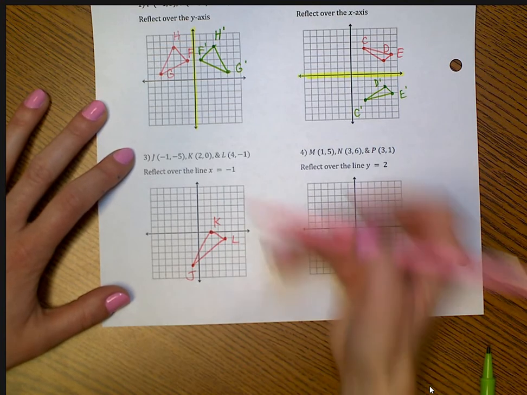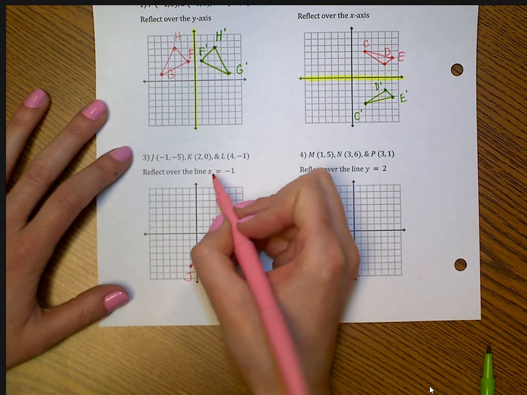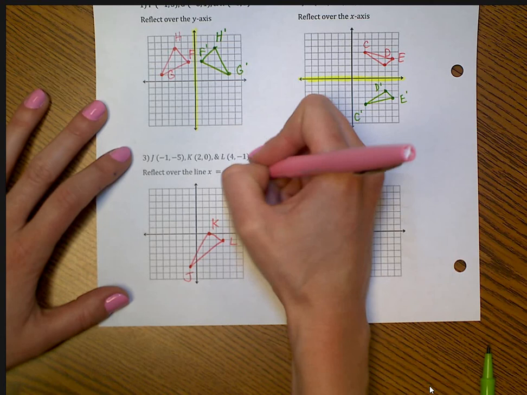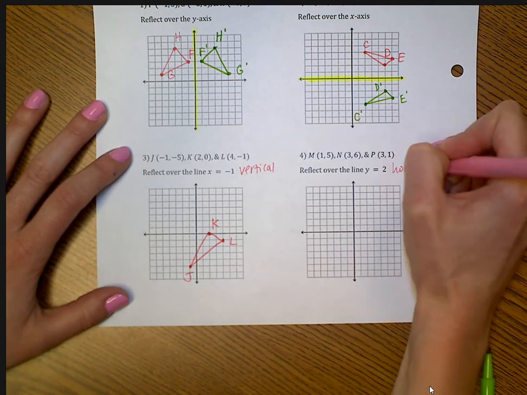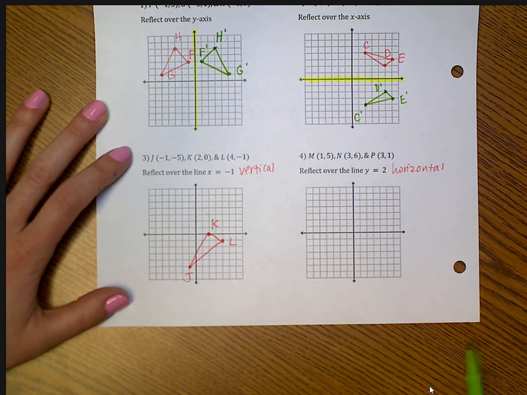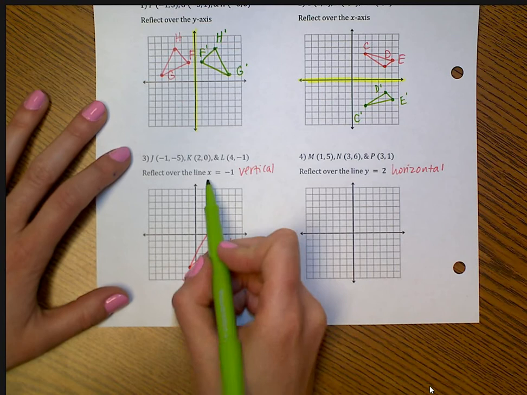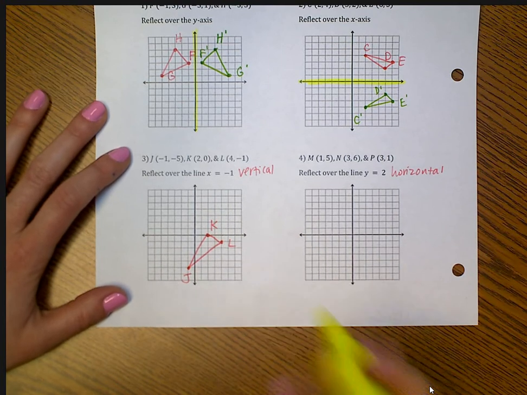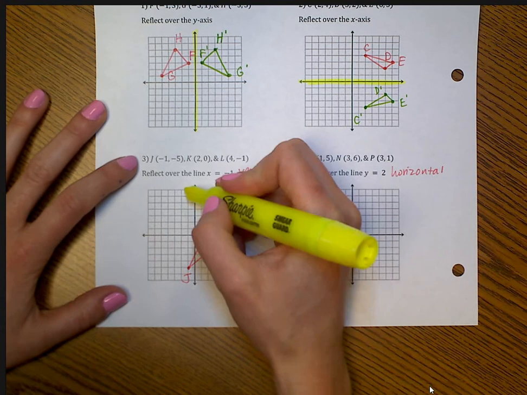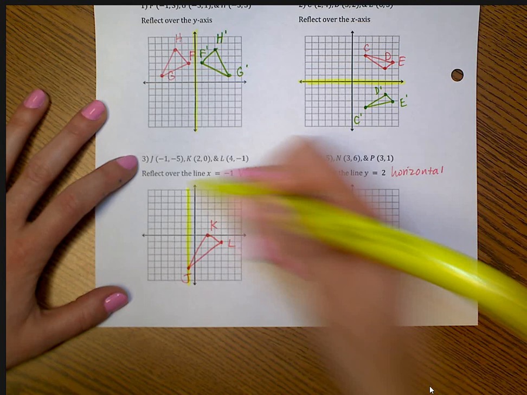If you struggle with this, if it's an x equals, that is always going to be a vertical line. Notice that number 4, that's a y equals, that's a horizontal line. And a lot of people remember that because it's like the opposite of the axis. The x-axis is the horizontal, so an x equals line is a vertical one. But the line x equals -1 would be right here. So it goes right through J.